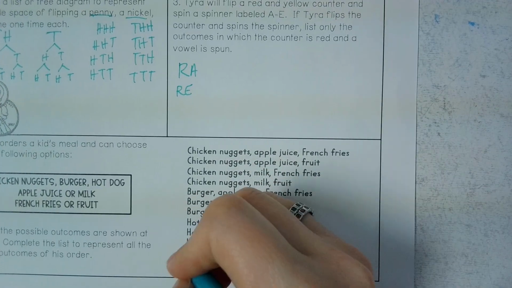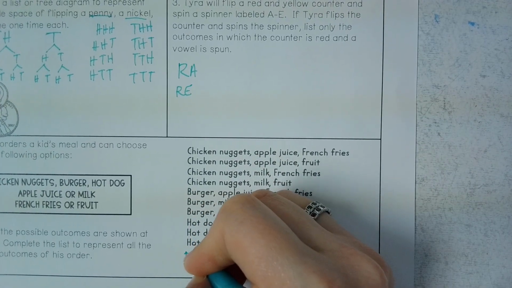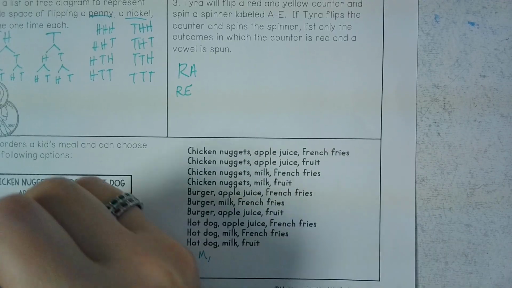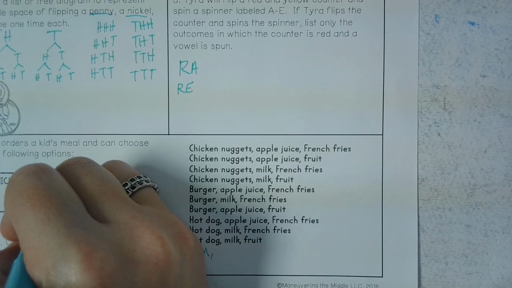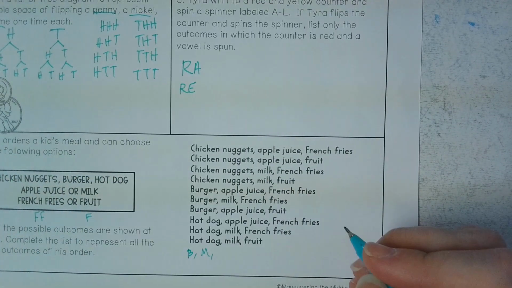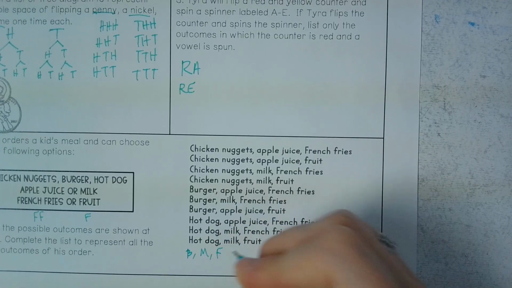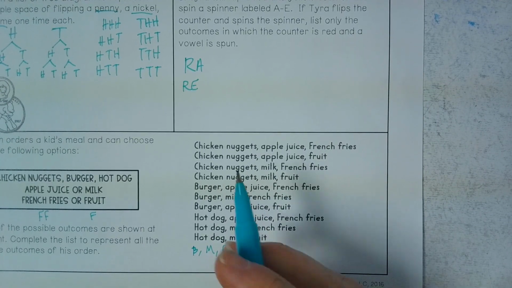And I'm going to abbreviate. Burger, milk. Double F is going to be French fries. Single F is fruit. Because ain't nobody got time to write all that out. Alright, so there's all of our burger options.